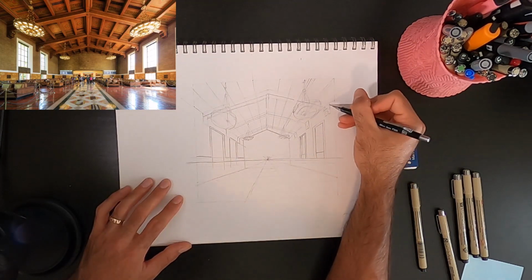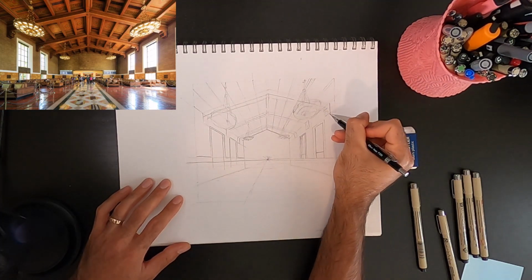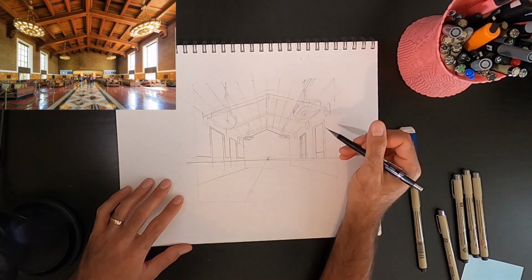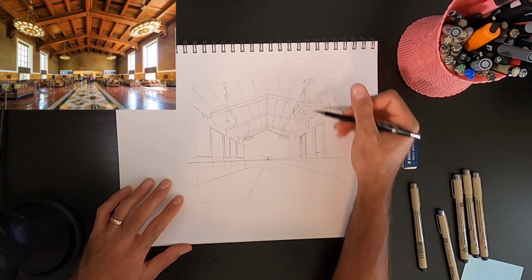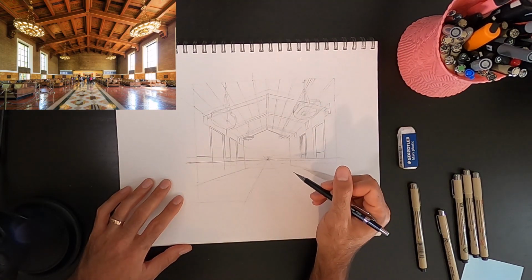So often, with line weights, we want to have thicker line weights for things that are closer to the eye, and more thin line weights the further things recede. It helps give a little bit more realism to the image.